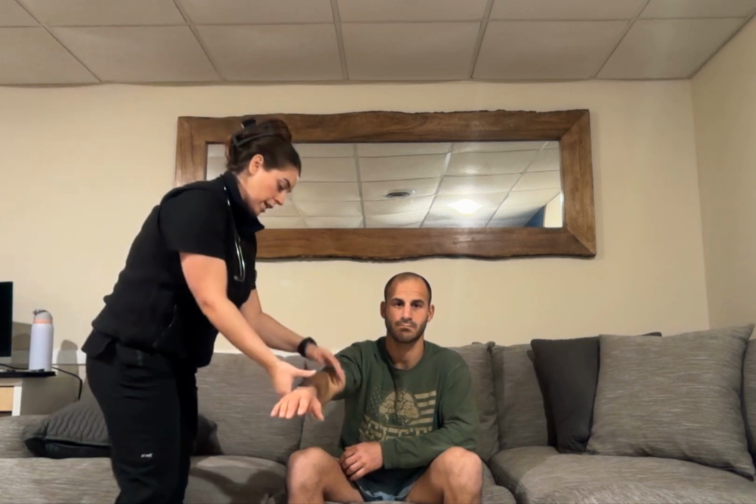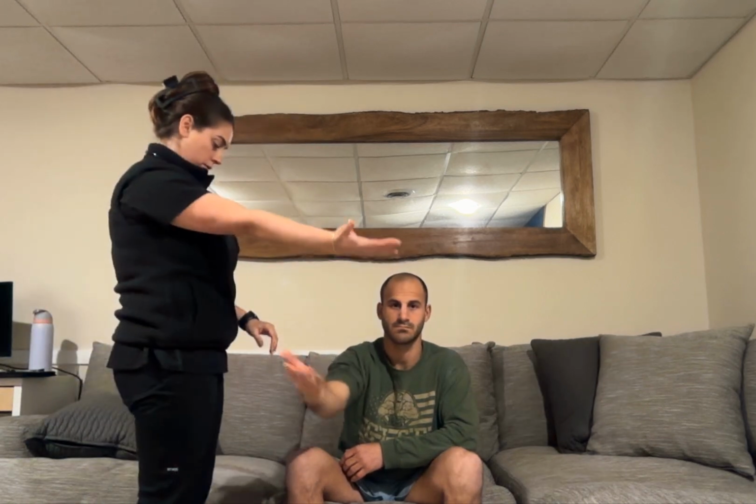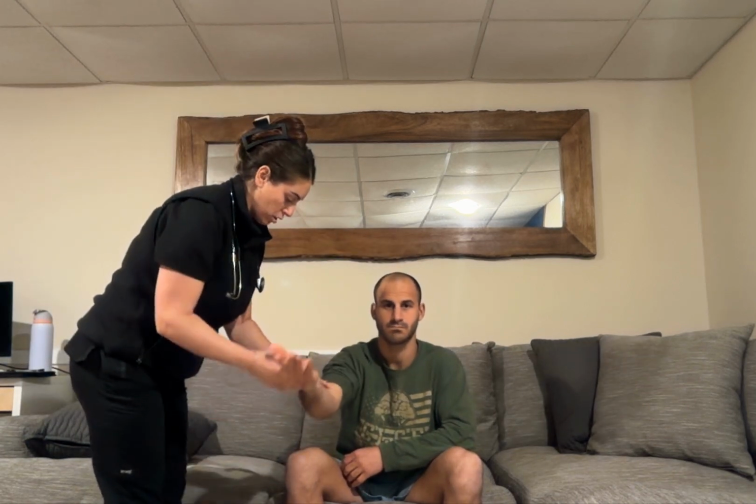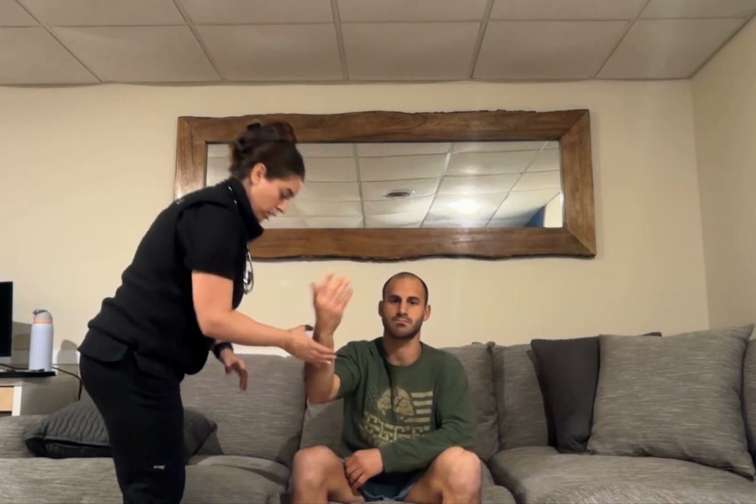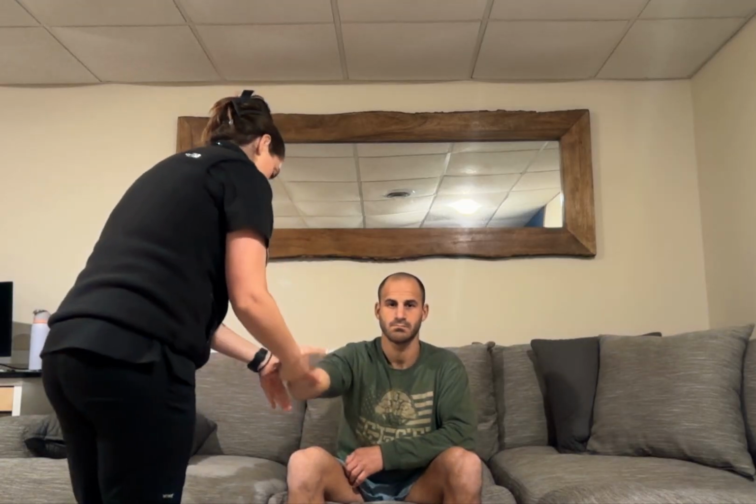Good. And then for strength, you can do flexion, don't let me push up. Good, down, good, and then supination, good, good. Strength is 5 out of 5 equal bilaterally. And then we would move on to the wrist and the fingers.